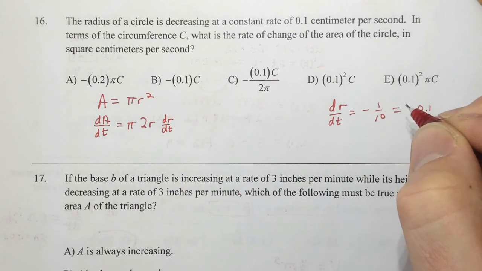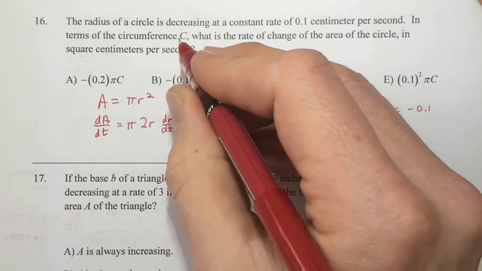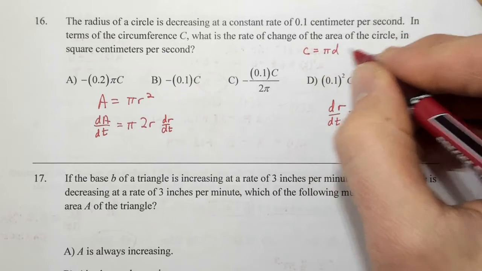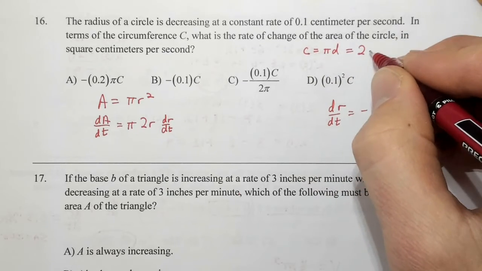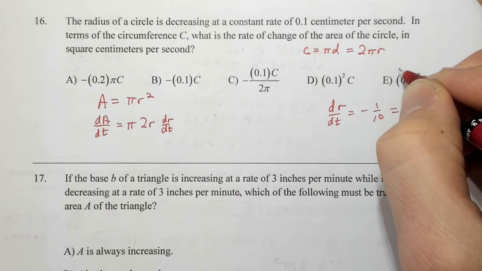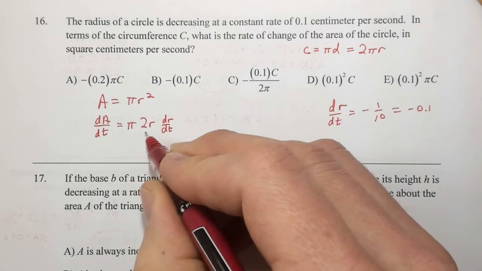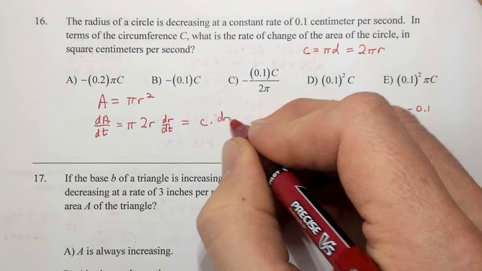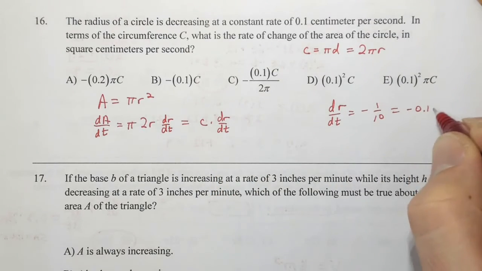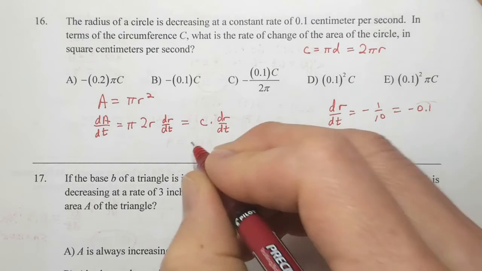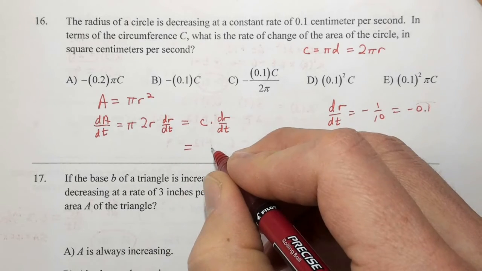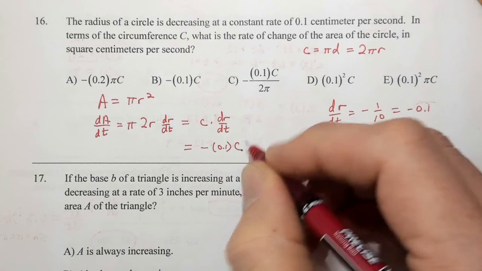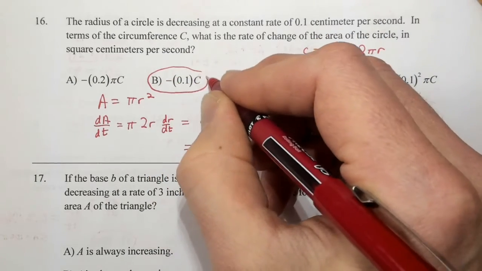Now what the question writers are looking for here is for you to convert this over to circumference. We know that circumference is pi times the diameter, and the diameter is twice the radius. So another way of saying the circumference is 2 pi r, which is exactly what we have right here. So dA/dt is actually the circumference times dr/dt. But we're told that dr/dt is negative 1/10. So our rate of change of area is negative 1/10 times the circumference, which happens to be B.